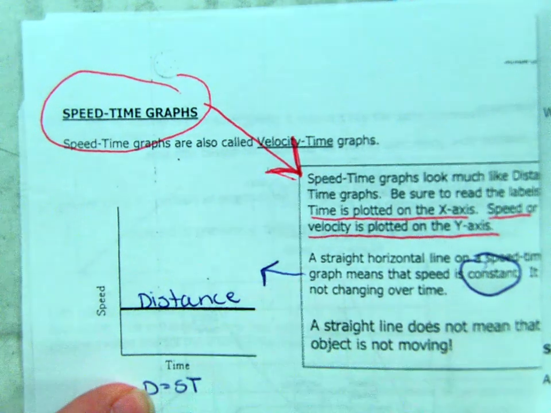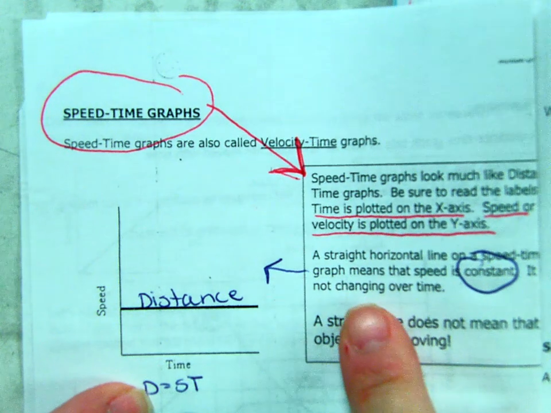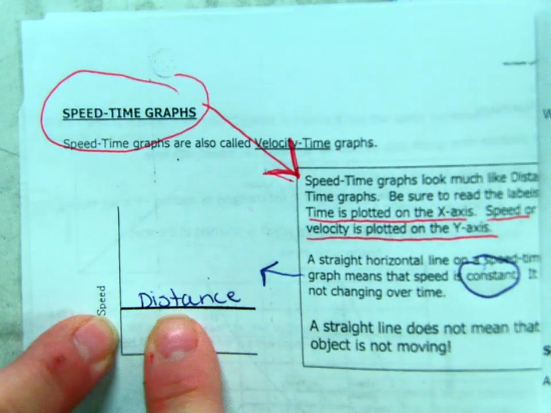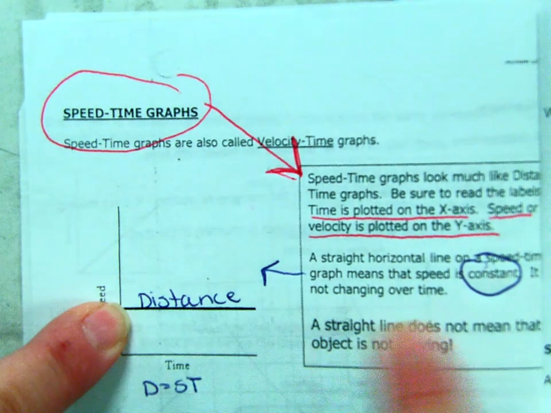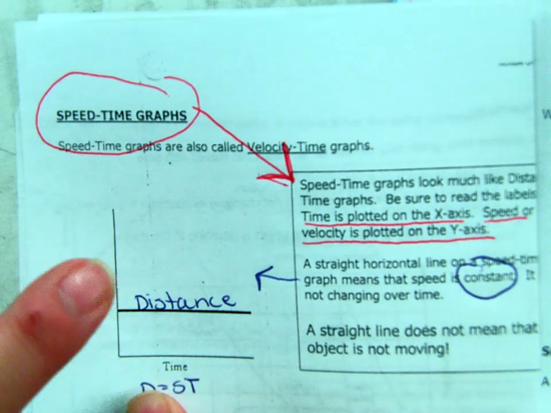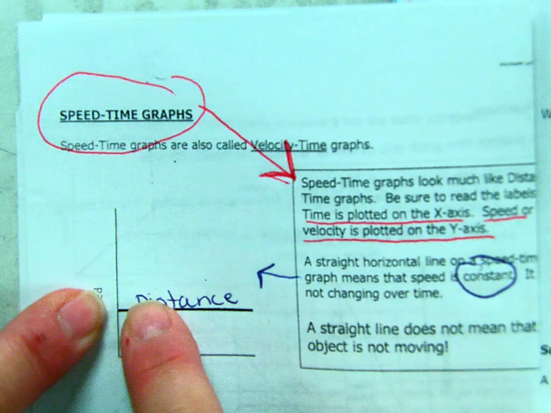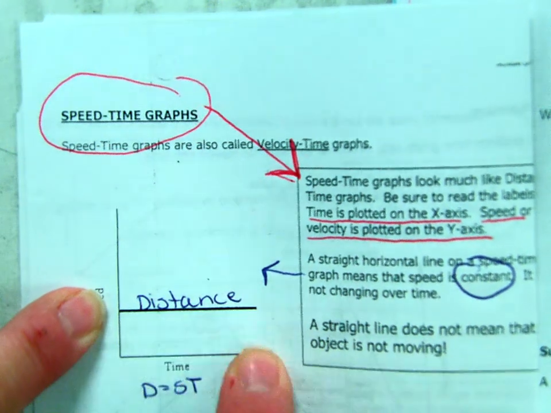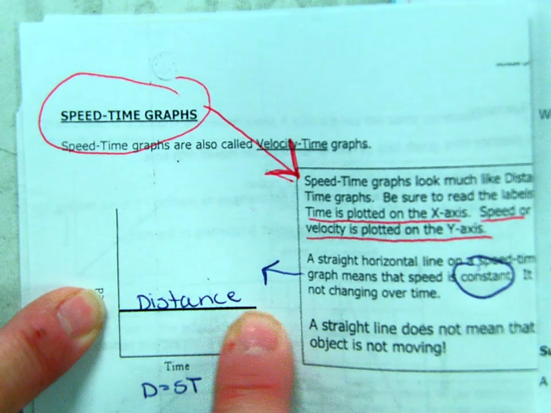So, looking at this right here, it means they went a constant rate of change, or constant distance. So they're going the same speed and time is ticking. So they're moving at a constant rate of distance over time.